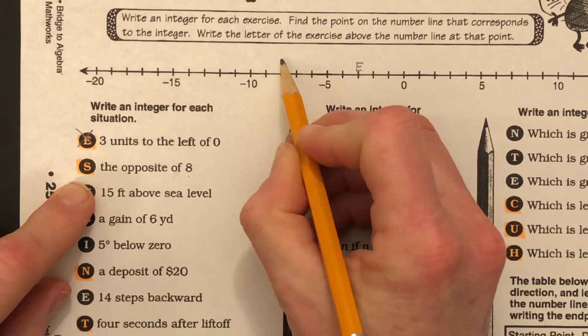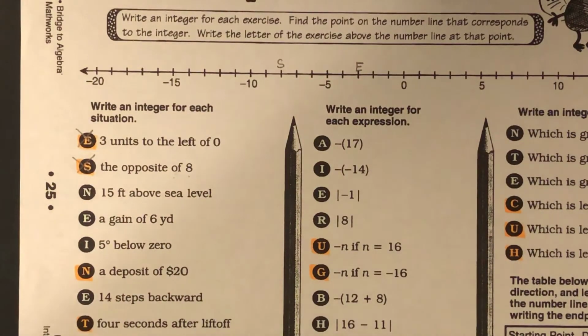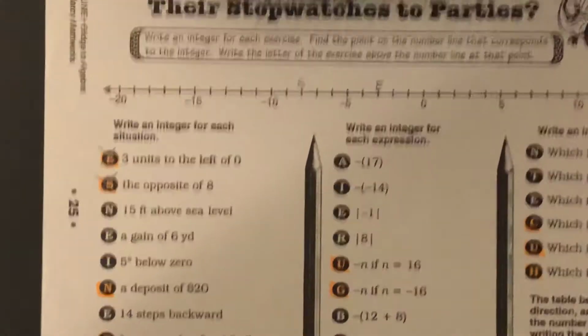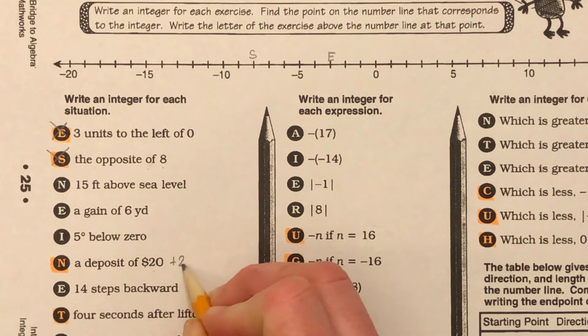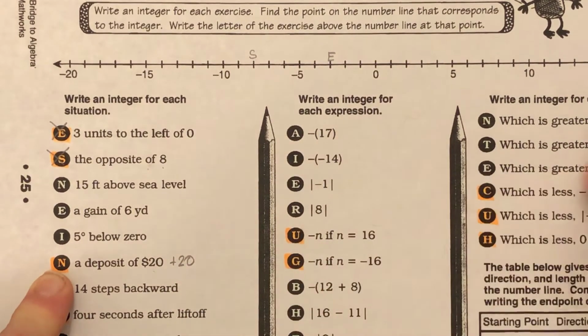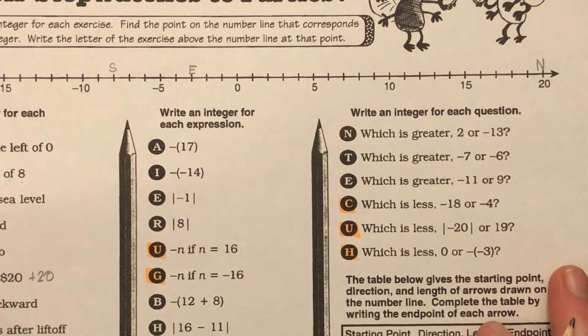So S goes right here. And here is bubbles. If I have a deposit of $20, that's plus 20. We find that over here, that will be in. Over there on the very edge of the paper, plus 20.